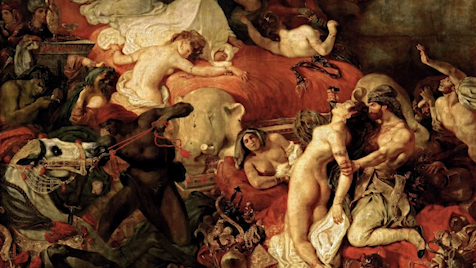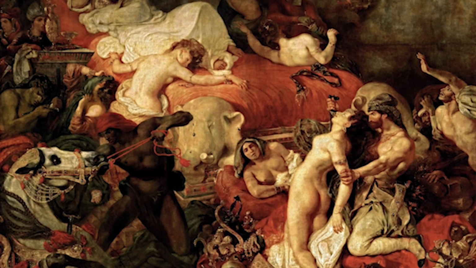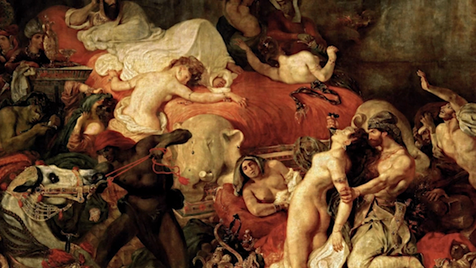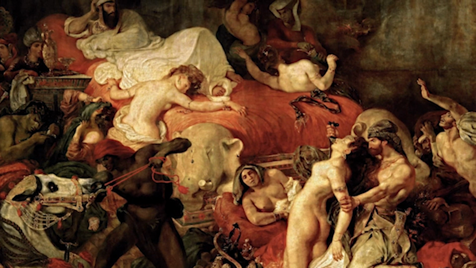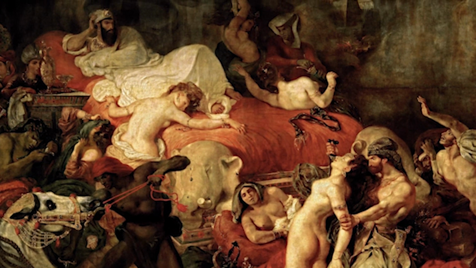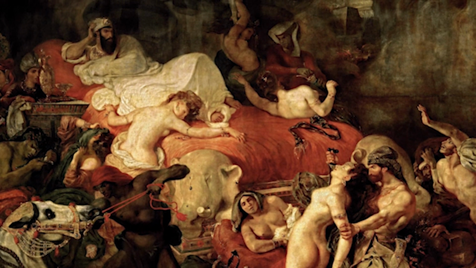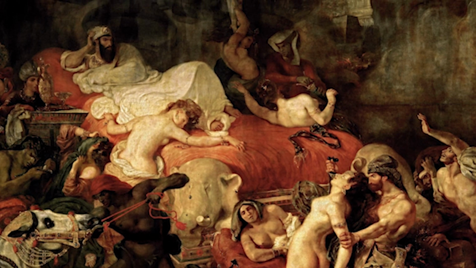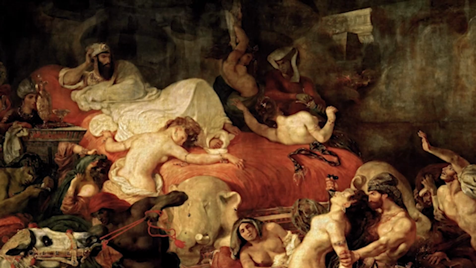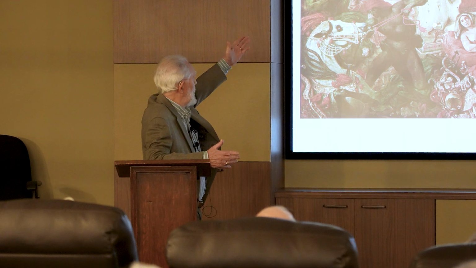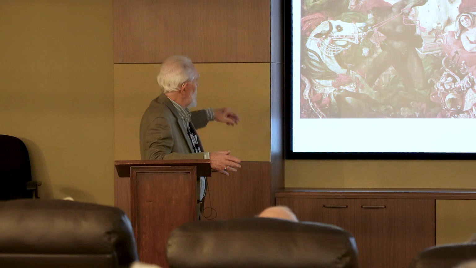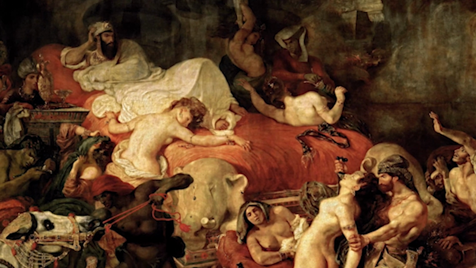So although the painting seems just exotic, you know, the whole idea is this Oriental potentate, his town is being invaded by another force, and he's lying on this grand bed, and he's having his harem slaughtered and his horses killed.